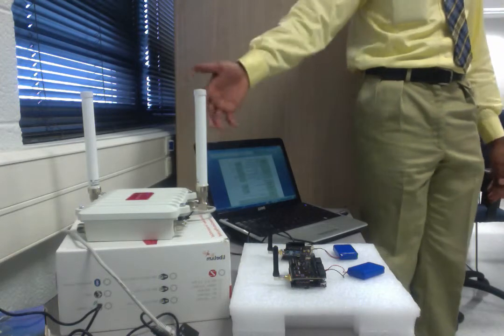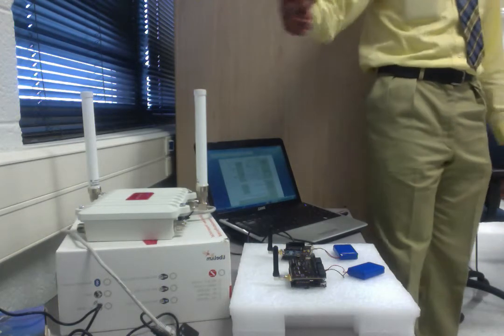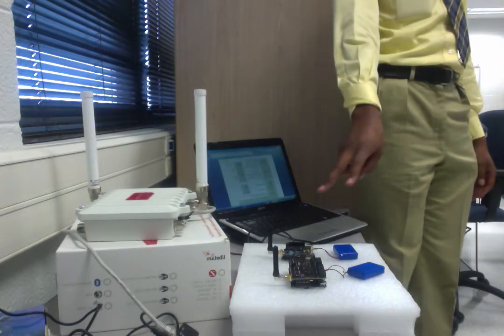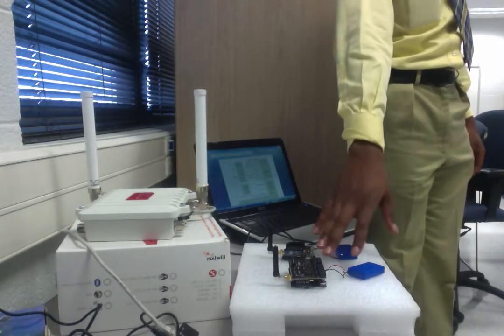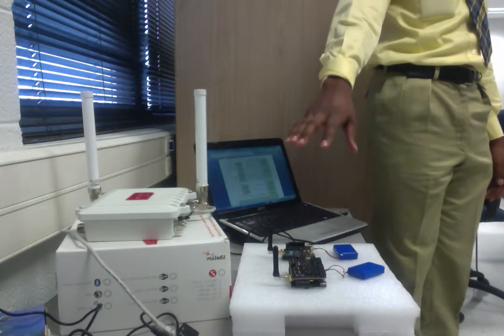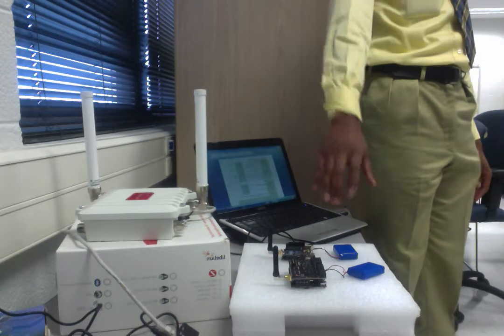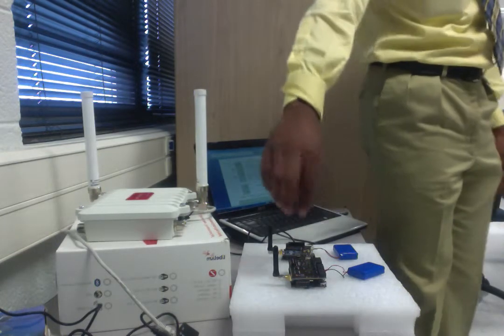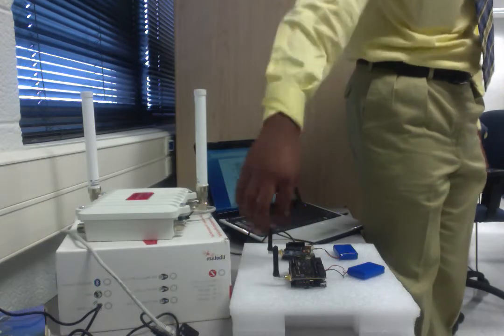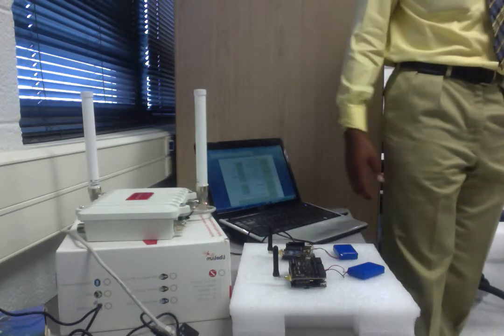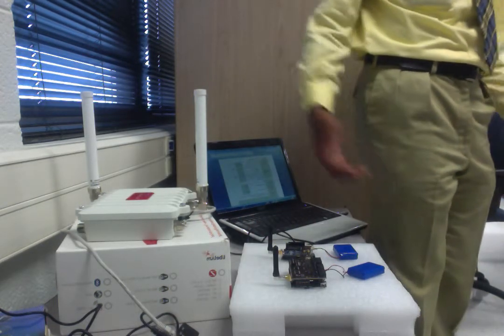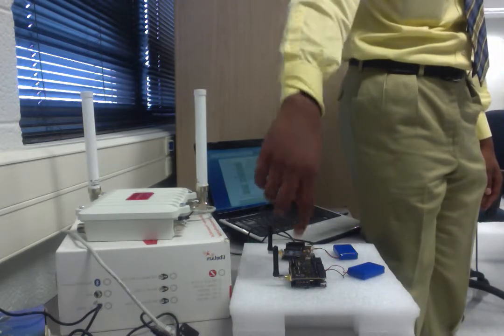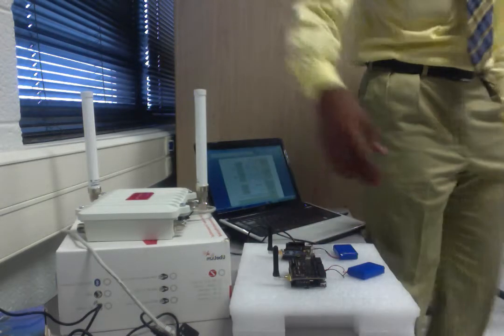This would be our coordinator, our controller here. This one Zigbee device has an events board attached, so we can have these 2 sensors here. These are outdoor sensors, a humidity sensor and a temperature sensor.